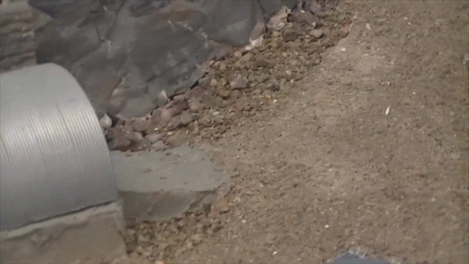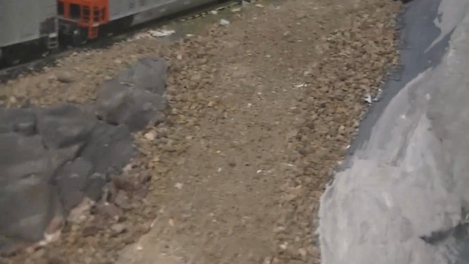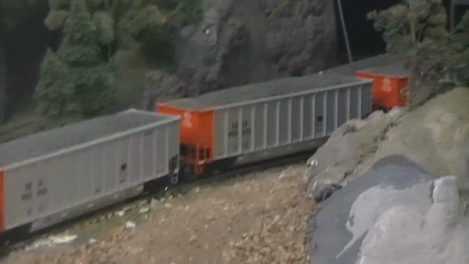So the scene is slowly taking place, and then it gradually transits with the coal loaders.